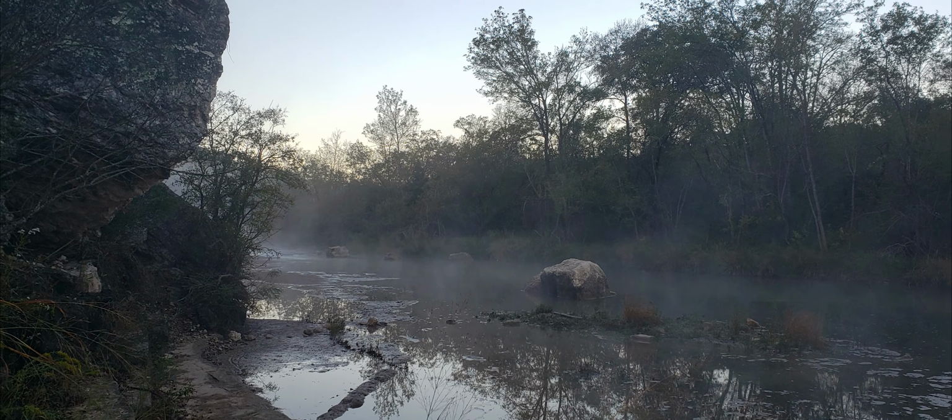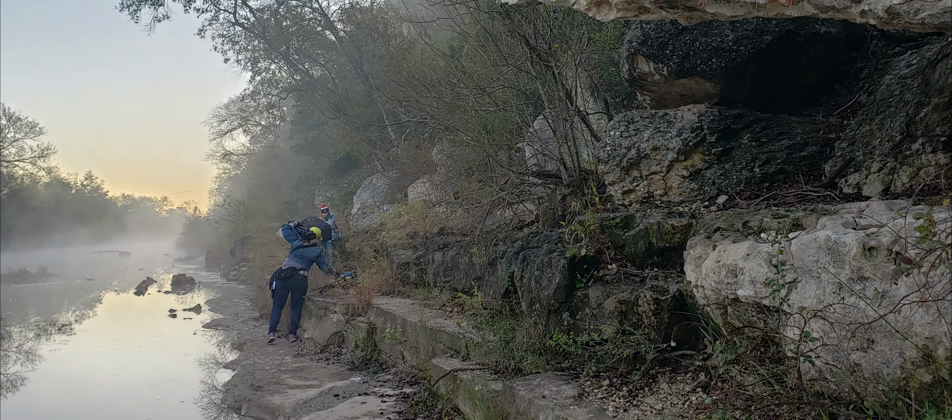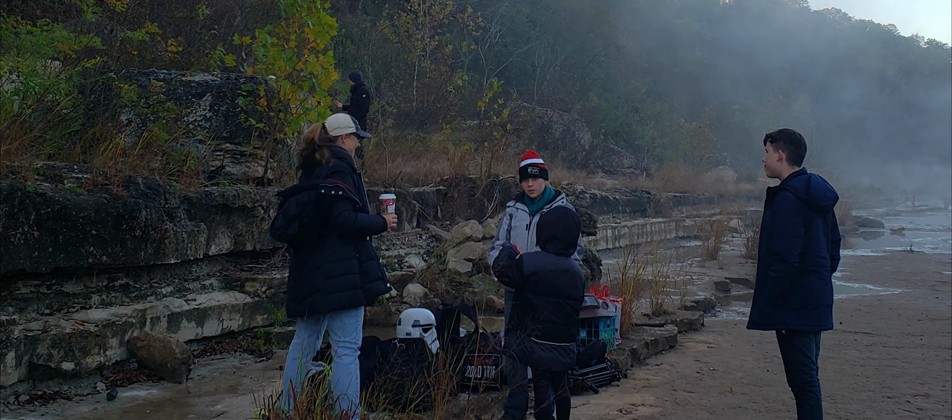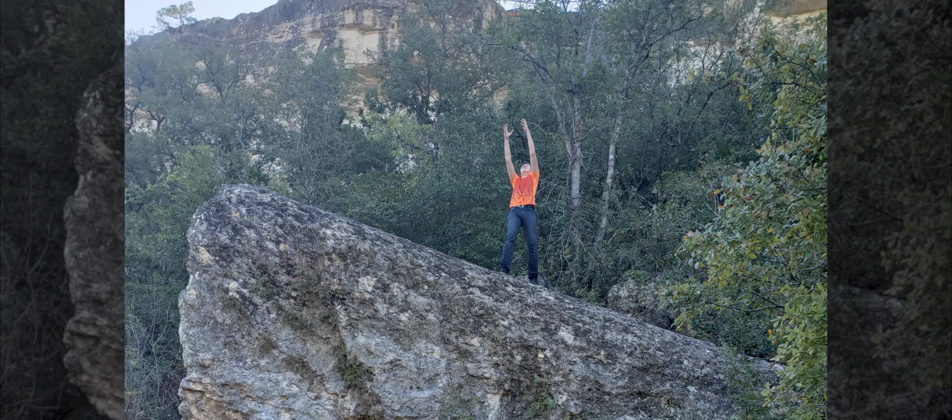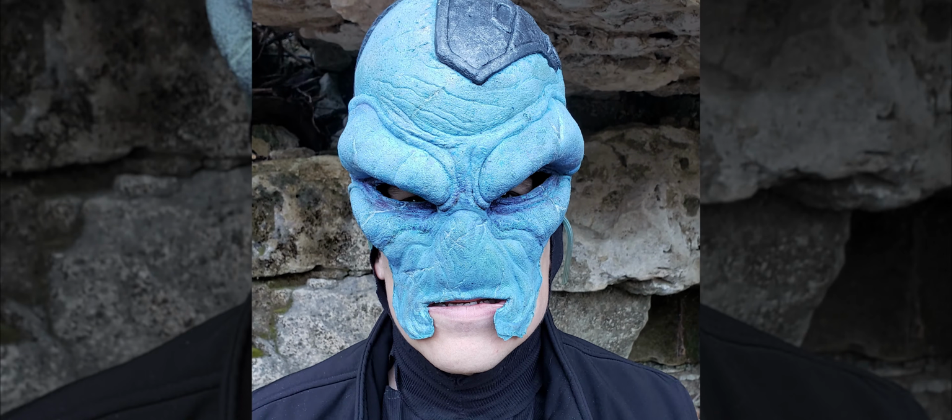Depending on whether it has rained, the path changes. So there's little cliffs that you have to kind of walk over and shimmy down with equipment. It was quite a journey.